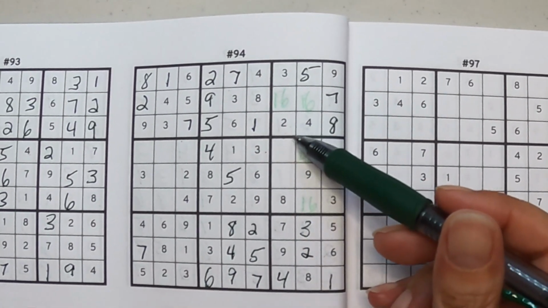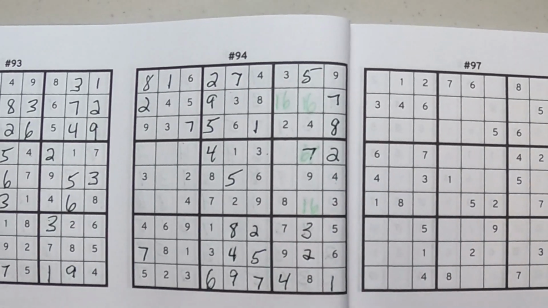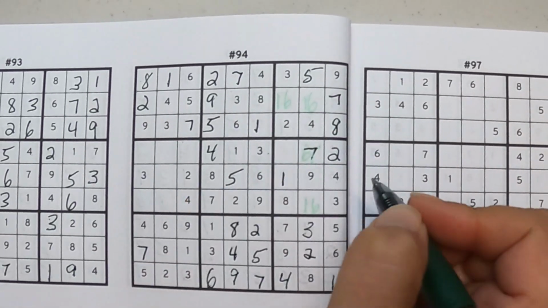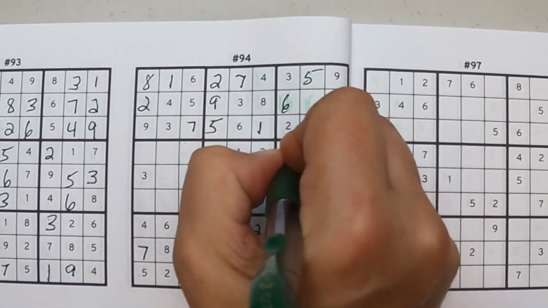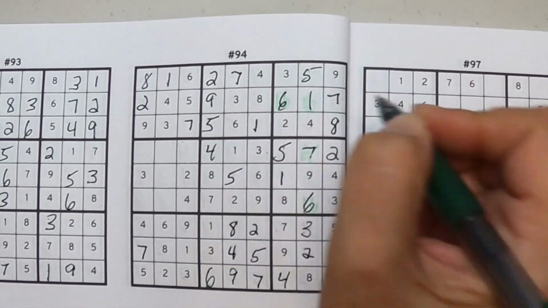For this column, we're missing 1, 5, and 6. We've got a 5 and 6 here, so that makes this our 1. That 1 makes this our 6, 5, and that 1 makes this our 6, 1.